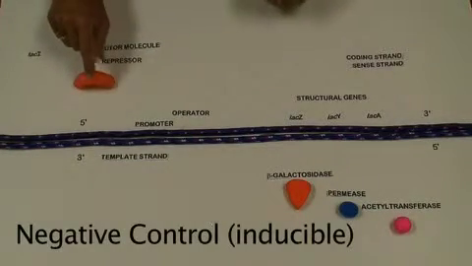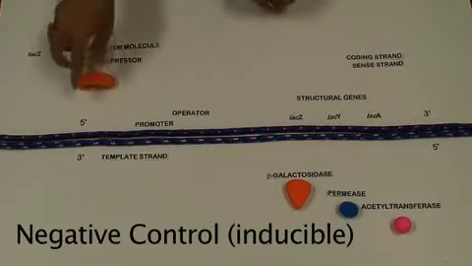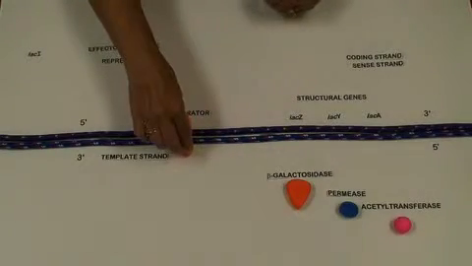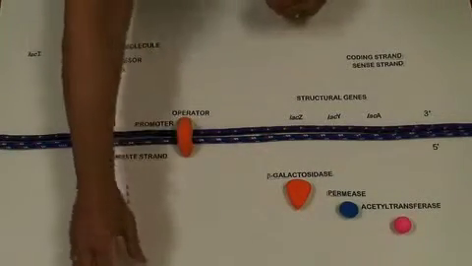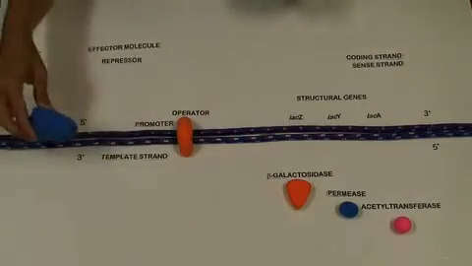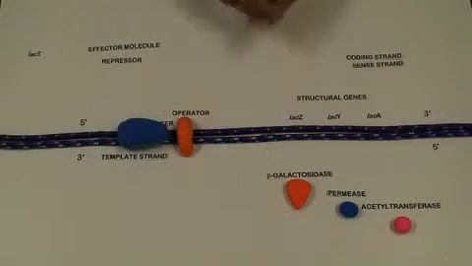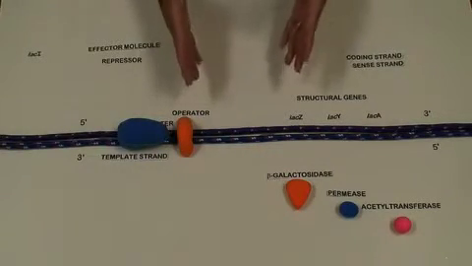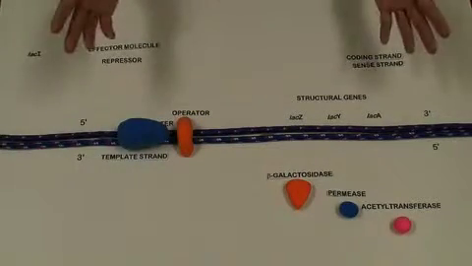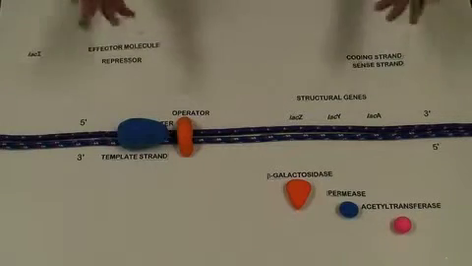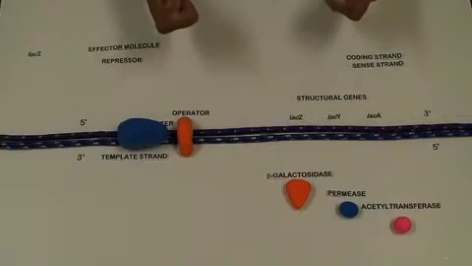The repressor is active, right? So it will bind to our operator, and even if RNA polymerase is around, we are not going to get transcription of this operon. It is under negative control. No lactose around, no transcription, everybody's happy.